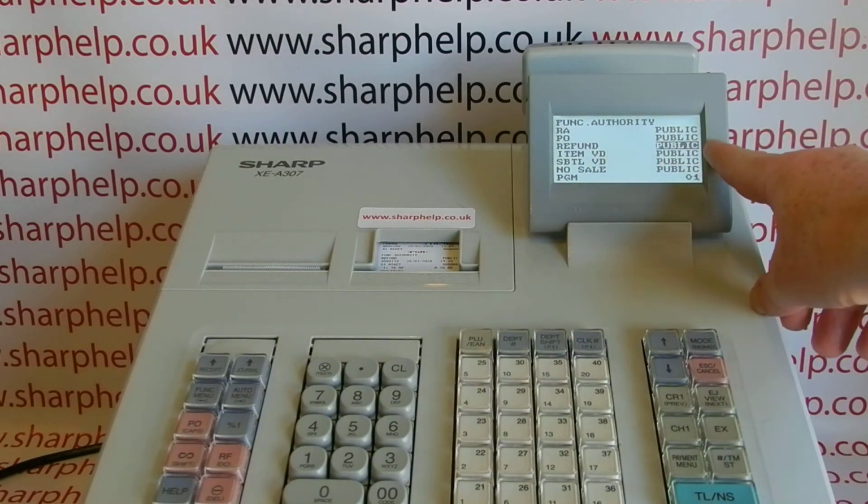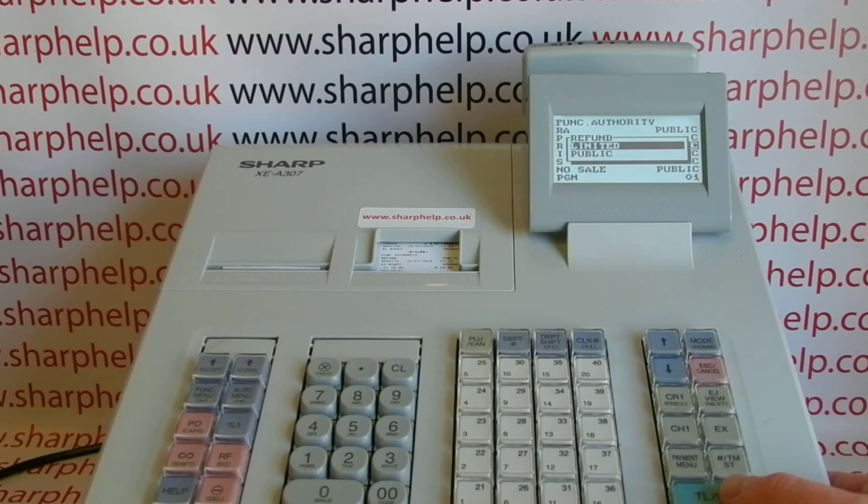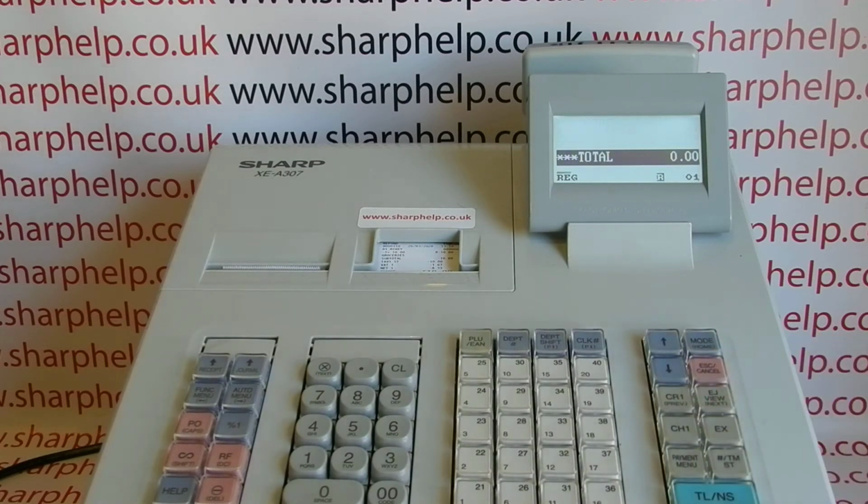So as standard, they're all set to public, which obviously means it's open, anyone can use it. To change refund, you highlight public, press your #TMST key, arrow up to limited, press TLNS, and then escape cancel to return back to the main mode.